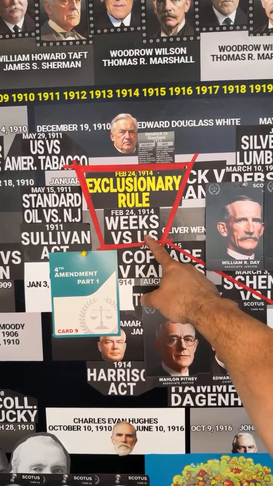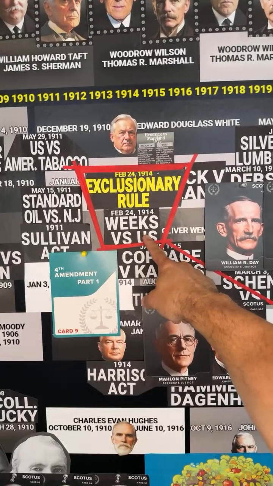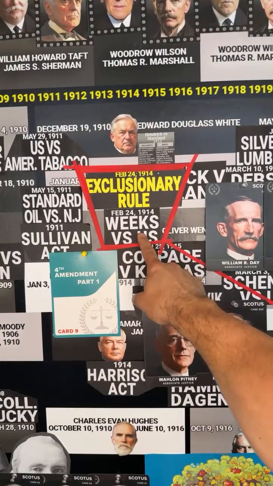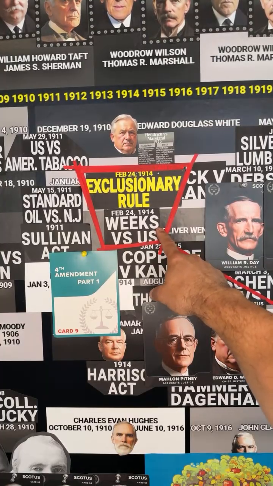Well, in 1911, cops showed up at the train station where Fremont Weeks worked. When they took him into custody, he was sitting there wondering how he got caught. The federal agents who were trying to bust the lottery ticket scam went to his house and searched it illegally without a warrant.